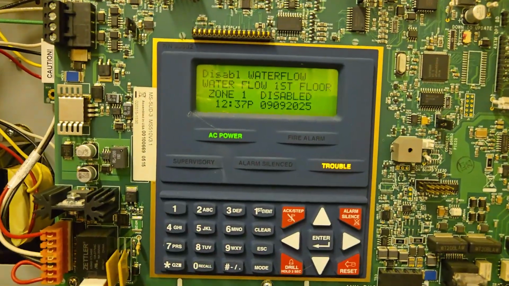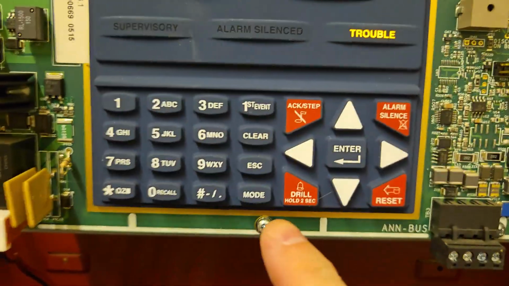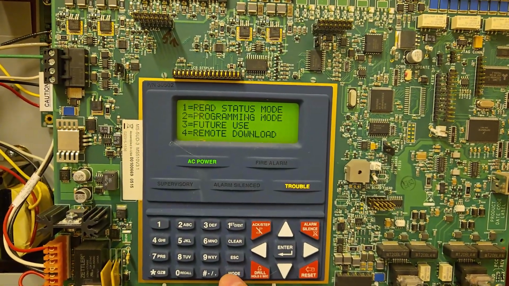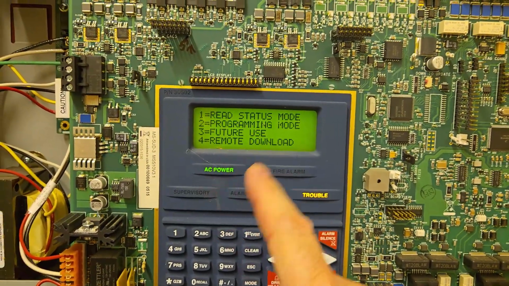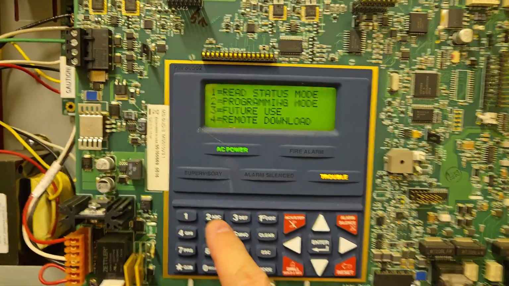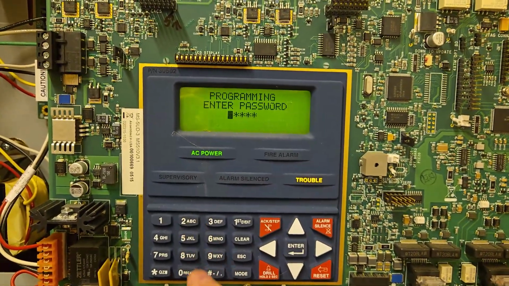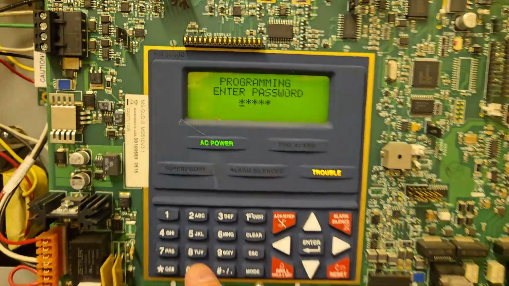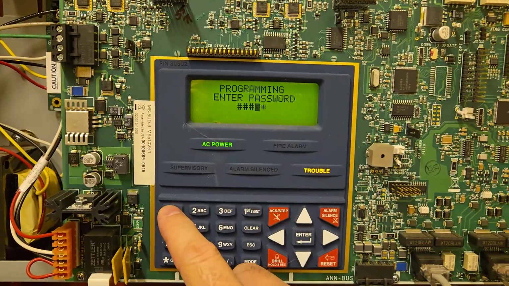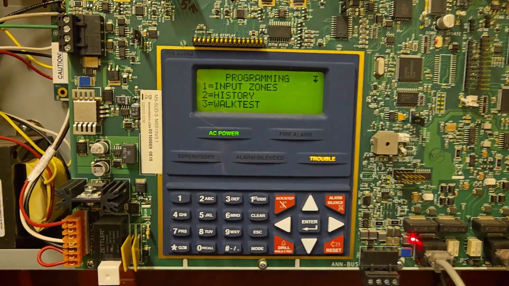So we're going to go to the same process again. So we're going to start with our mode right here. Take our mode button. It's going to go into the menu. We have our options, read status, programming mode, future use, remote download. So we're going to hit number 2, right? Programming mode, number 2. It's going to say enter password. So we're going to do the 5 1s. It's going to go 1, 1, 1, 1, 1.